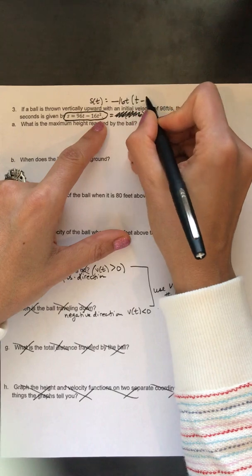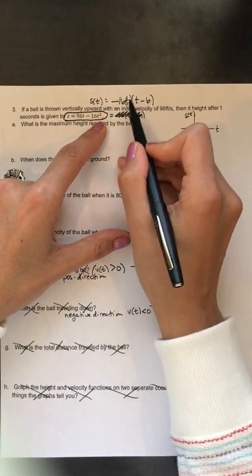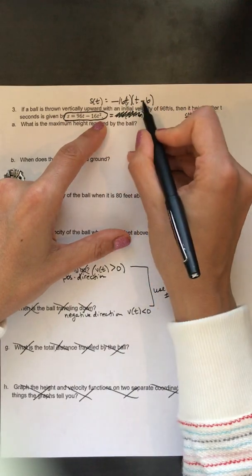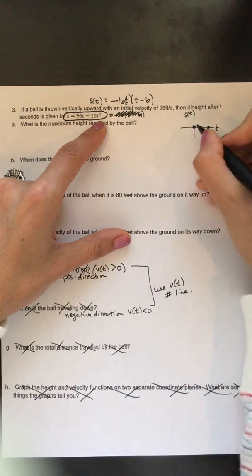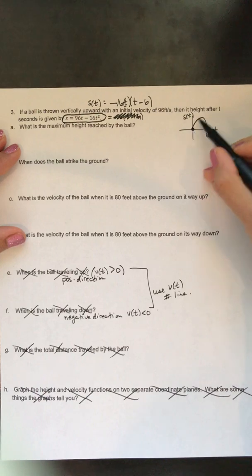So s equals negative 16t times t minus 6, which means the position function has a 0 at 0 and a 0 at positive 6. And it's an upside down parabola, which should make sense because when you throw a ball, it looks like that anyway.